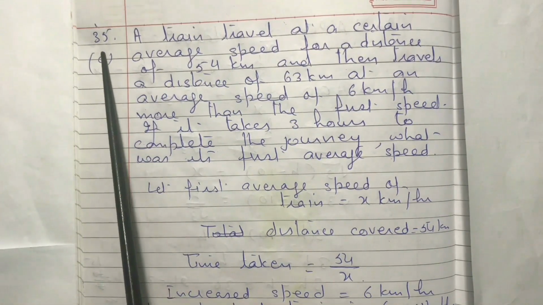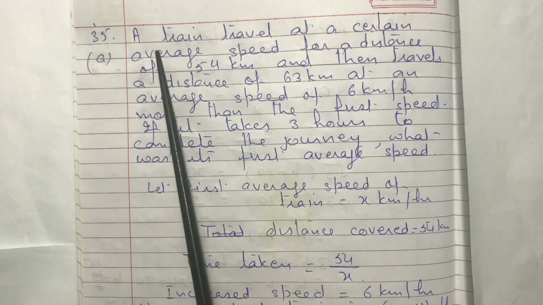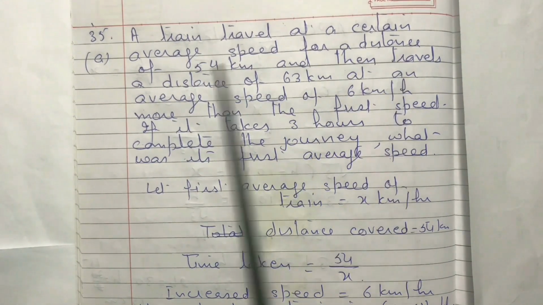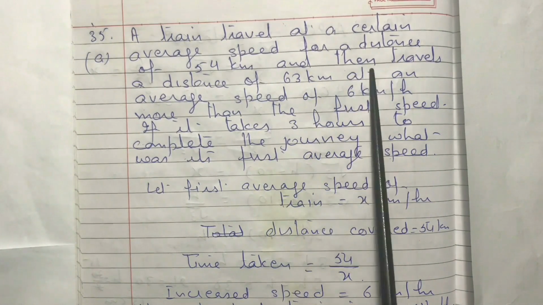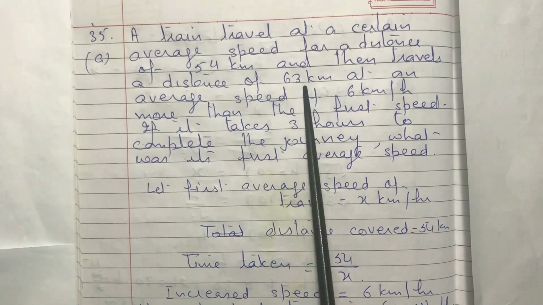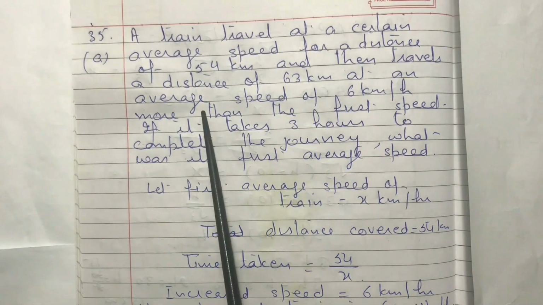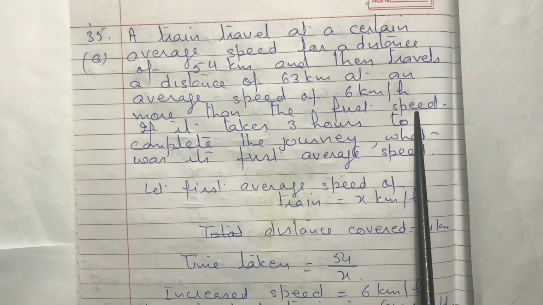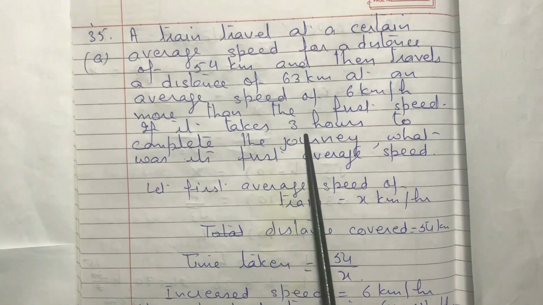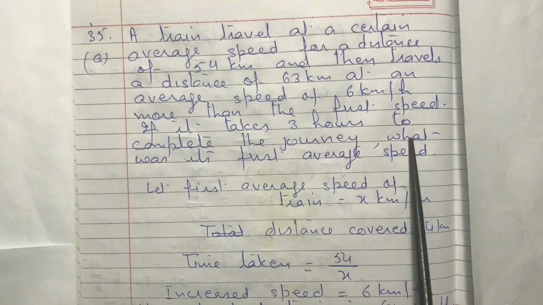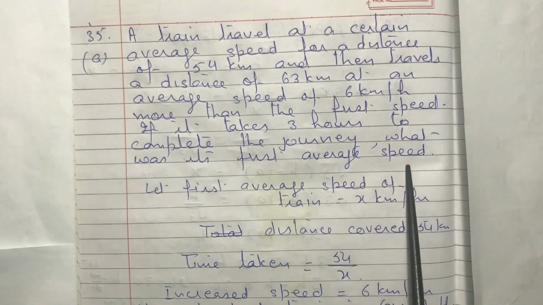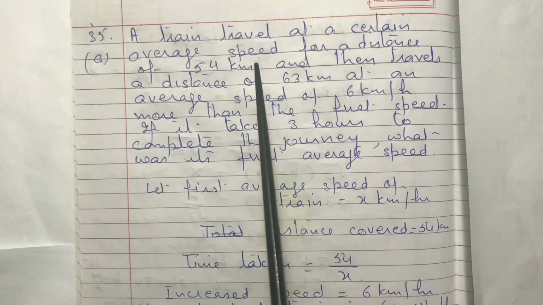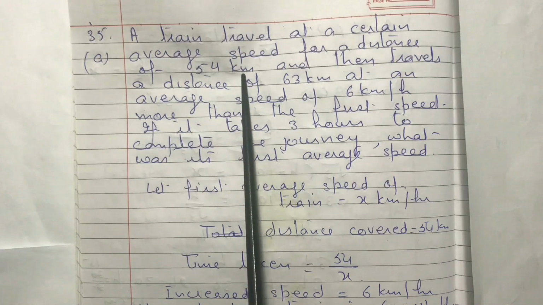Now this is question number 35A part. A train travels at a certain average speed for a distance of 54 km and then travels a distance of 63 km at an average speed of 6 km per hour more than the first speed. If it takes 3 hours to complete the journey, what was its first average speed? Now let me read it again. A train travels at a certain average speed for a distance of 54 km.